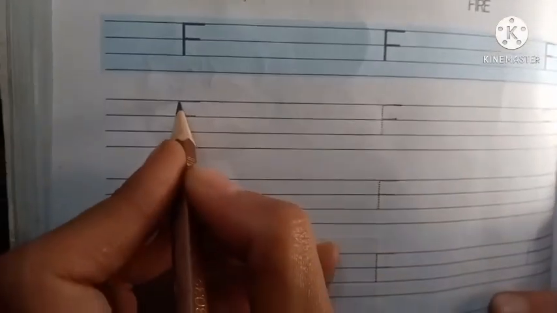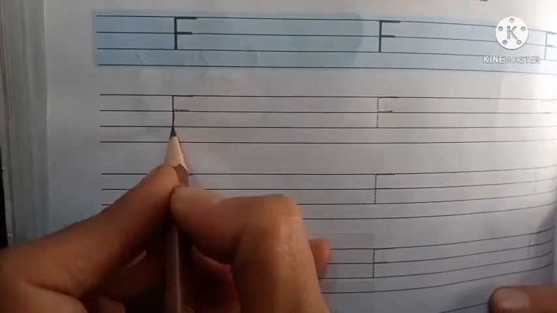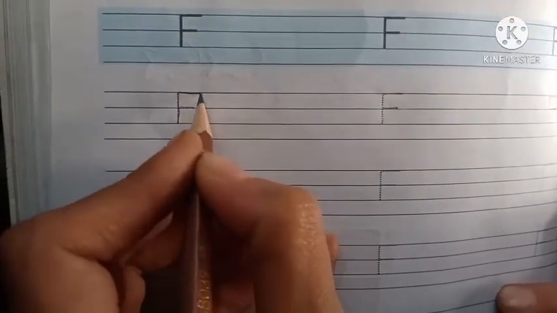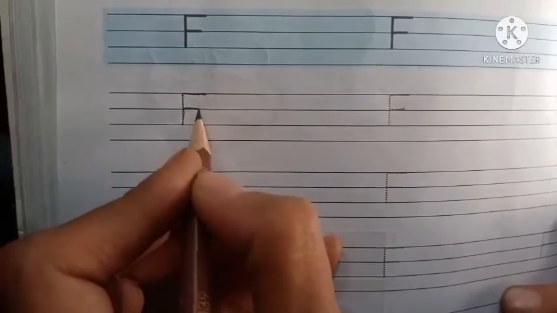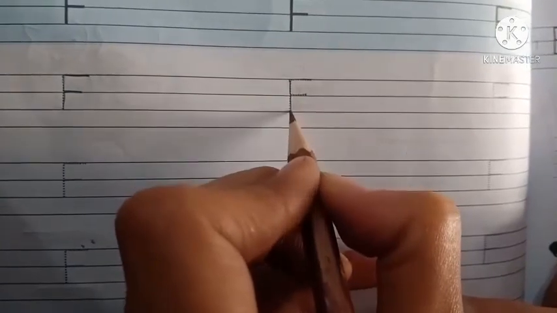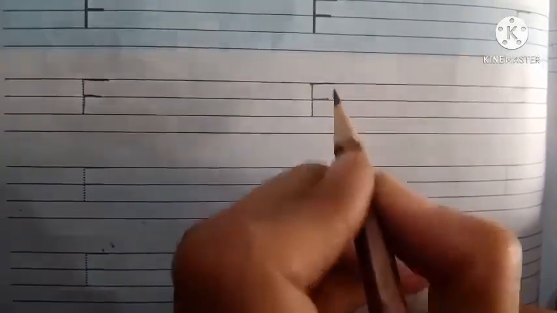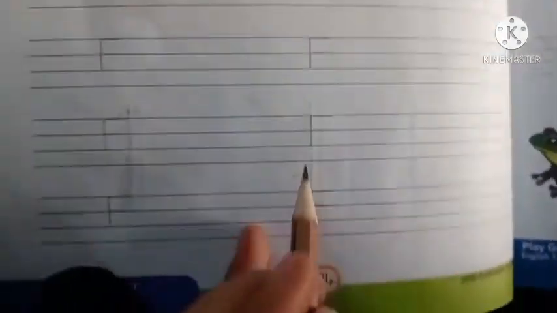Now I will tell you the formation of letter F. Draw a straight standing line, then a slipping line on the first line, then another slipping line on the second line. Again, draw a straight standing line, then a slipping line on the first line, then a slipping line on the second line. By doing this, you have to complete page number 34.